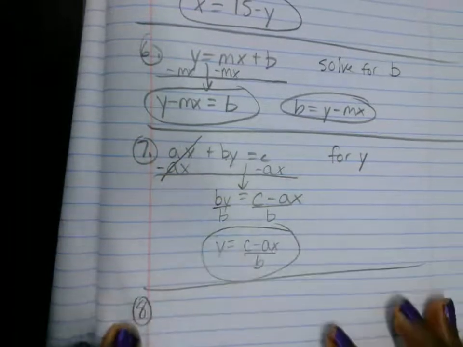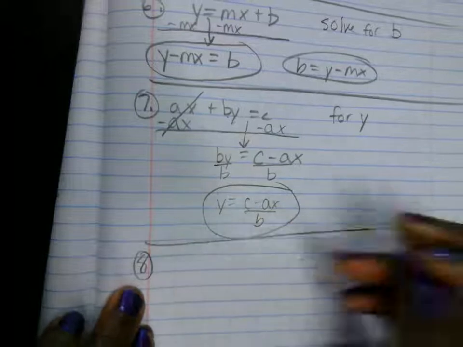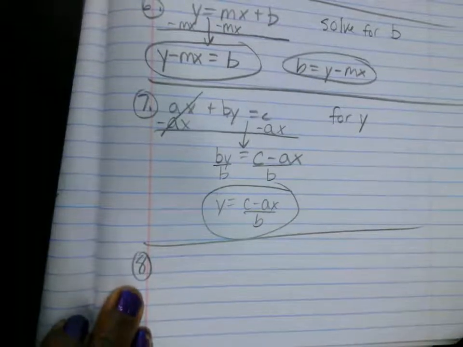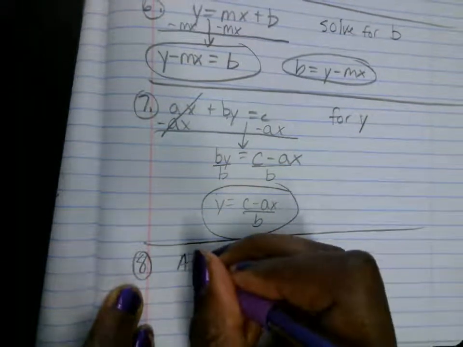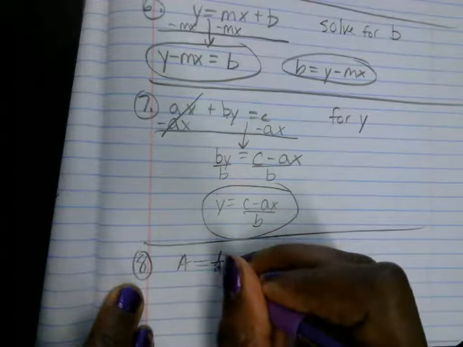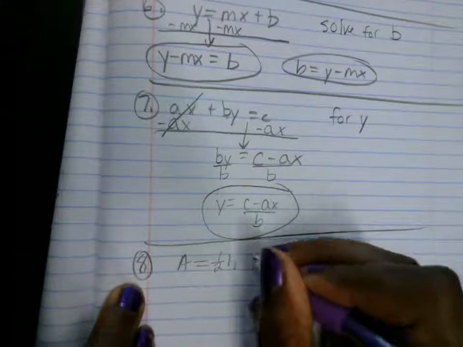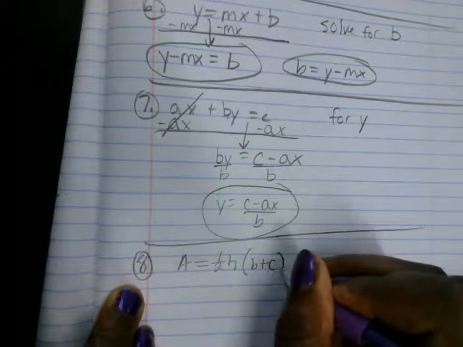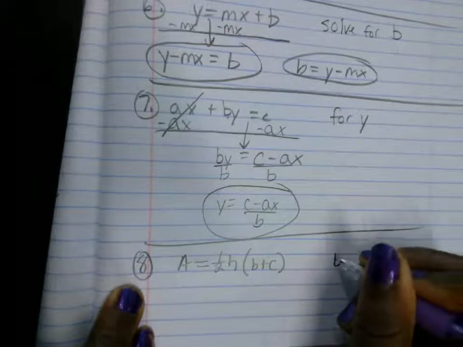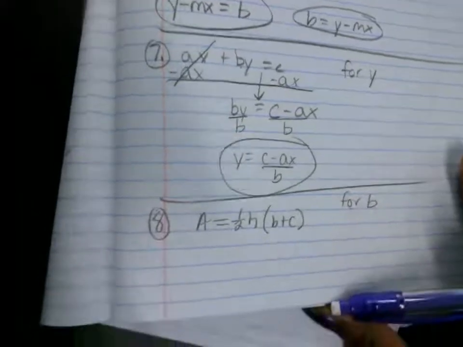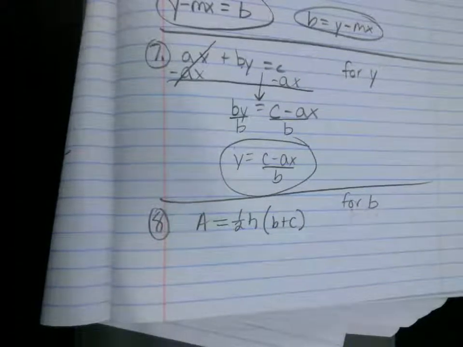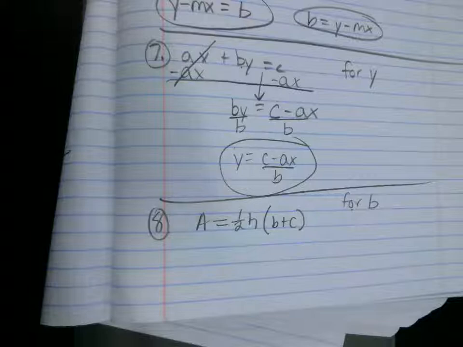Number 8. We got A is equal to 1/2 H times B plus C. And this time we're solving for B. Okay? All right, so how do we get B by itself? What are we going to get rid of first? Somebody said divide. What are we dividing?